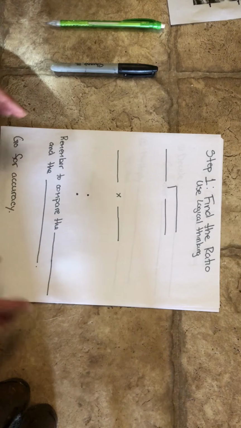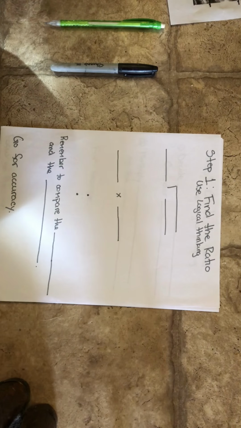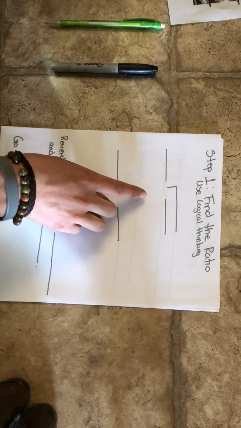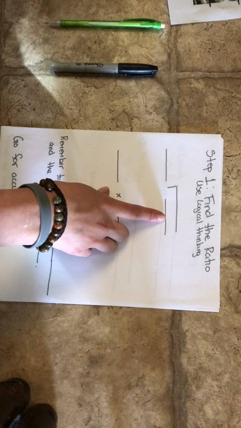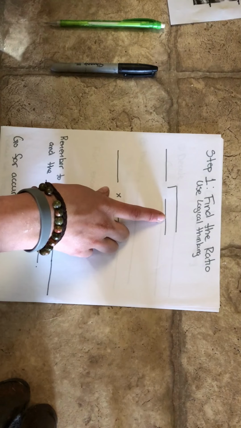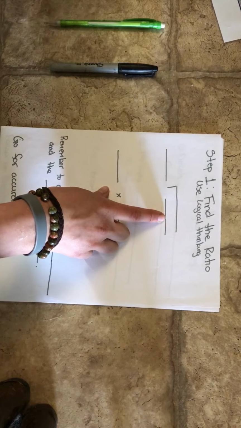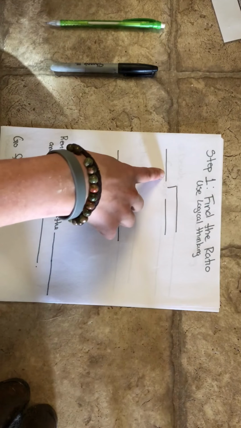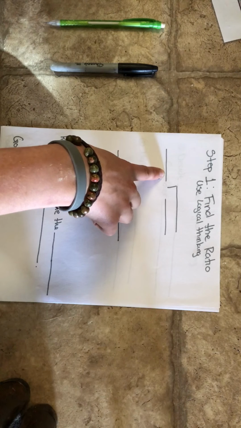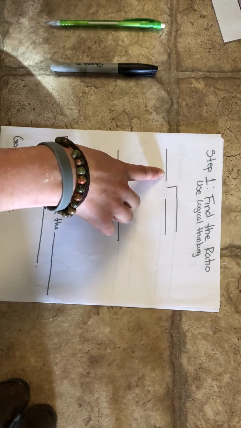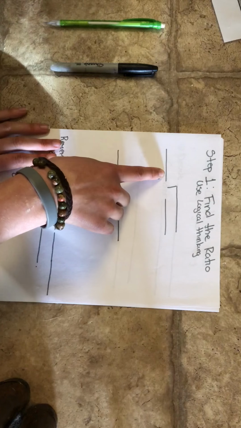Step number 1, find the ratio using logical thinking. You will always be dividing the original image size, it would be our computer printout, by the size of your project. I might have done that backwards.